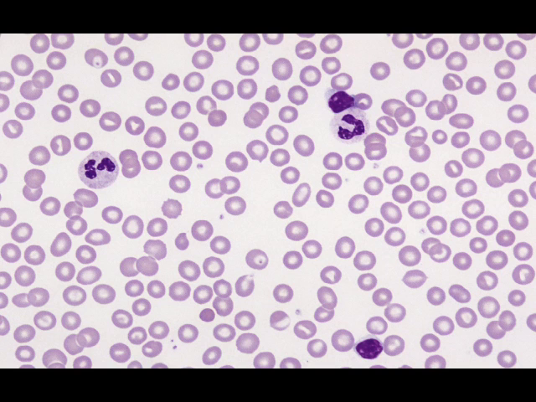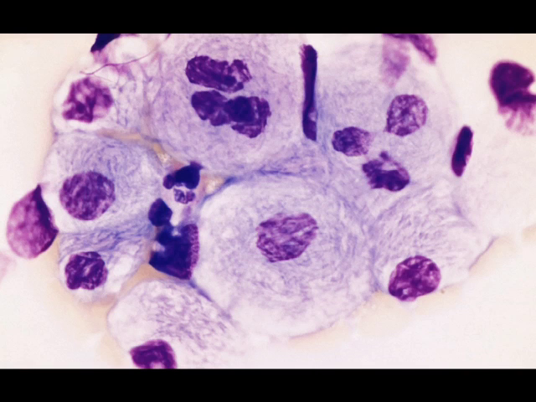Okay, well, let's look at a blood smear from a patient with type 1 Gaucher's disease. This is actually from a 24-year-old woman who presented with cytopenias of a mild to moderate degree, but had an enlarged spleen. So bone marrow was performed to assess for the cytopenias.